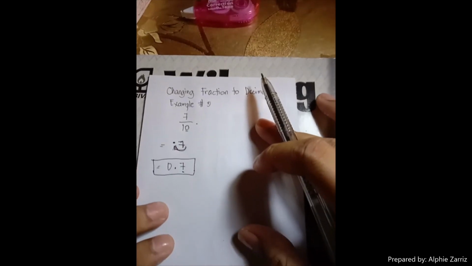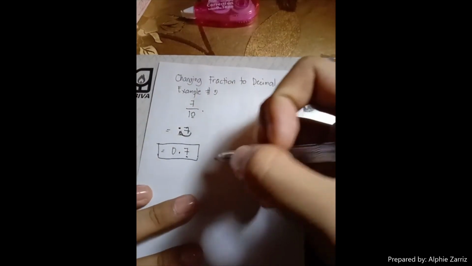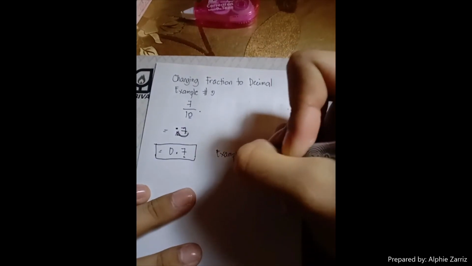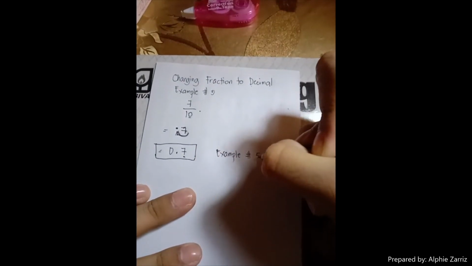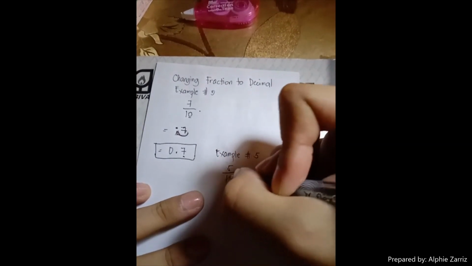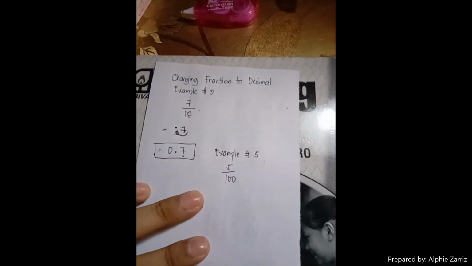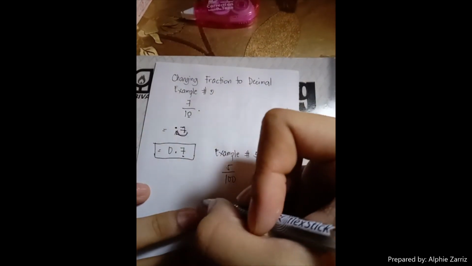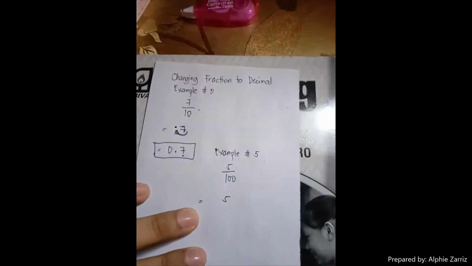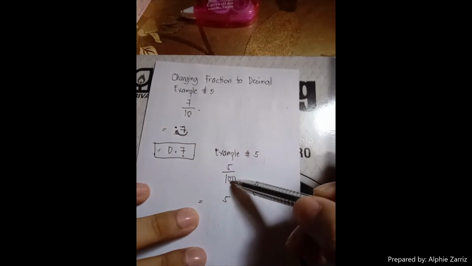Okay, so let's have another example. So example number 5. So what if we have here 5/100? Okay, so to change this, first write the numerator, so number 5, and then count the number of zeros sa ating denominator.